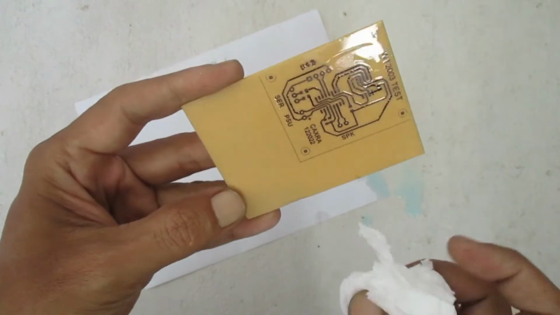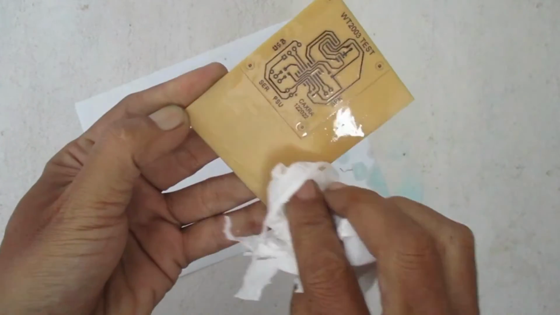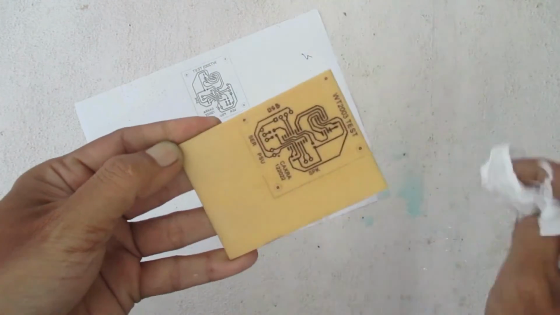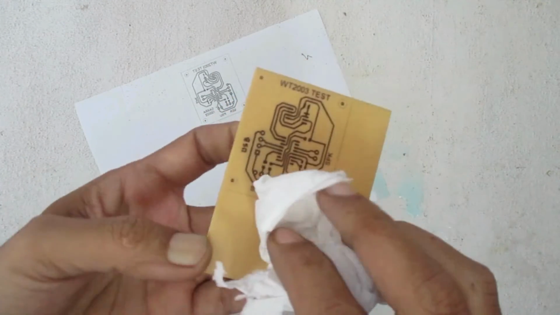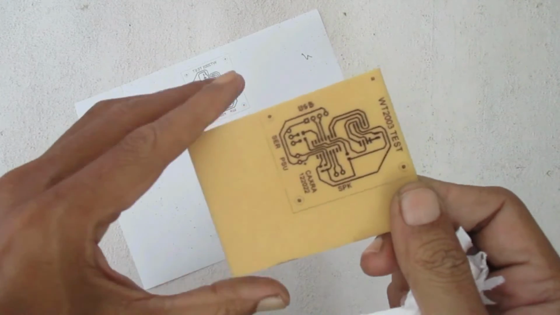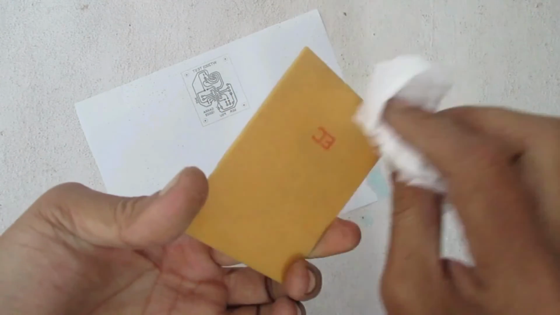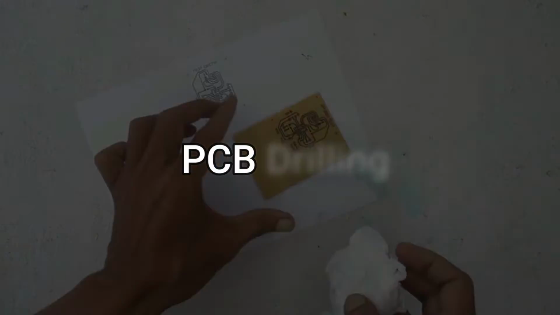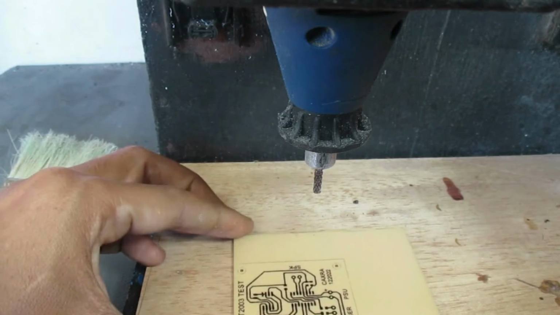After we flush with clean water, we dry the PCB using a tissue. Next we will do the drilling.